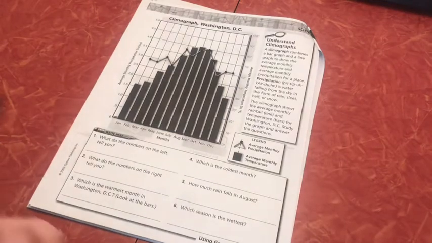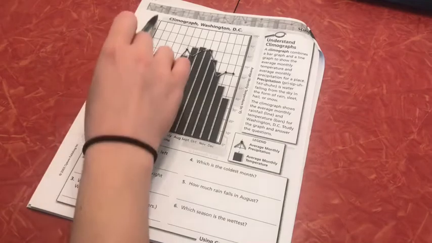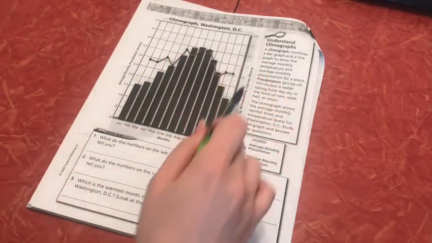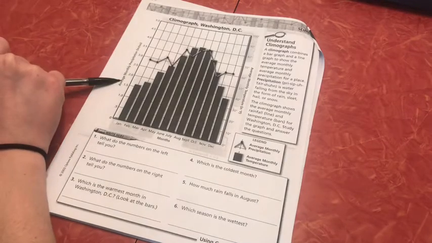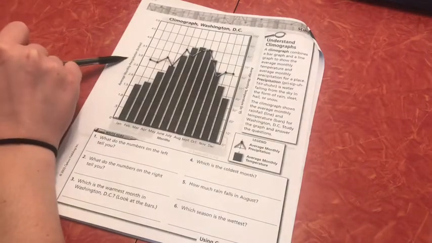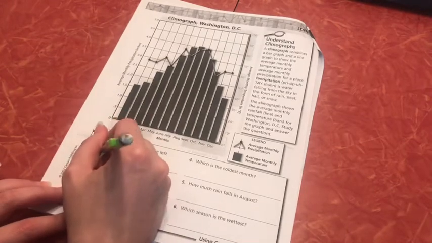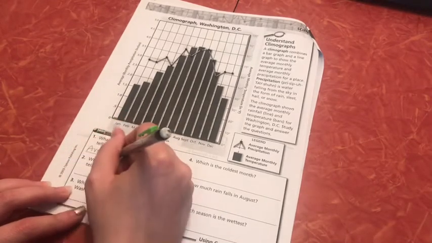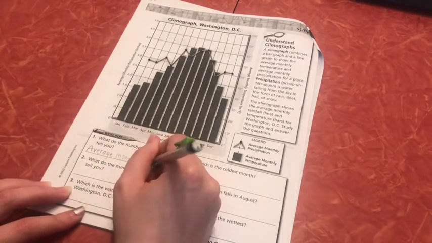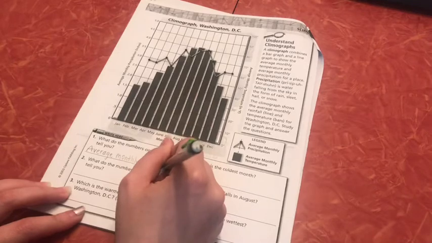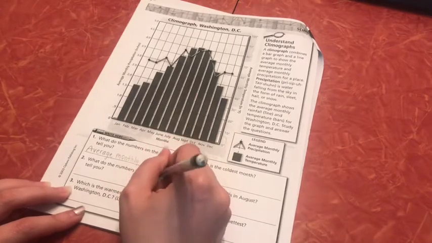So number 1 says, what do the numbers on the left tell you? So this is the left, this is the right. So the numbers on the left tell us, it tells us exactly right here, the average monthly precipitation in inches.